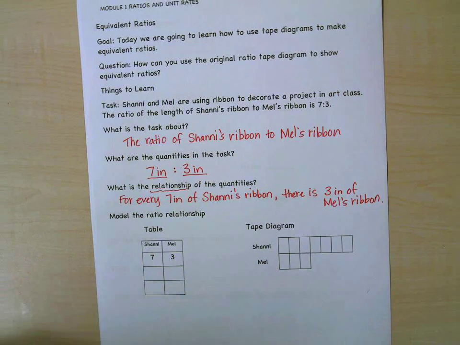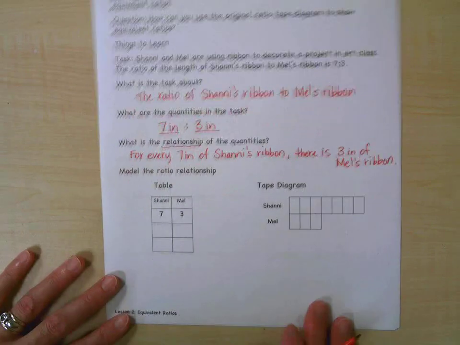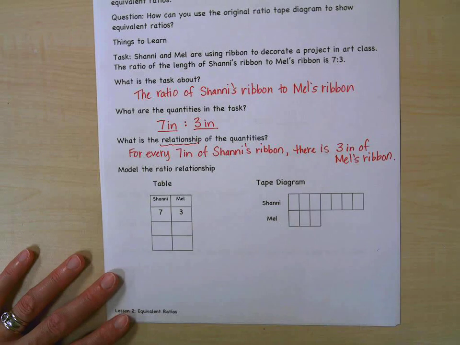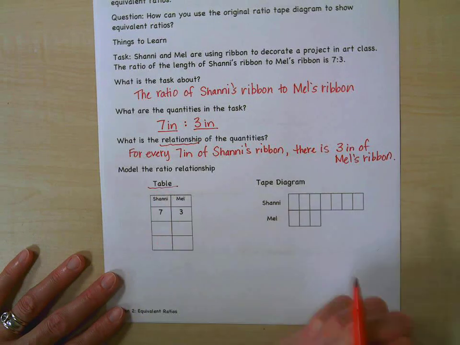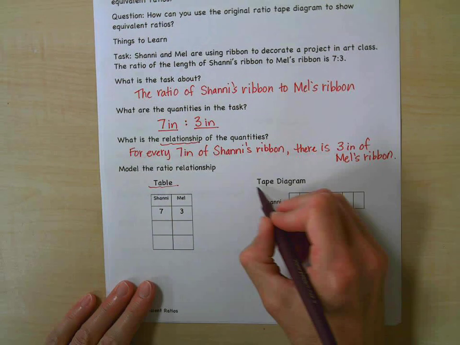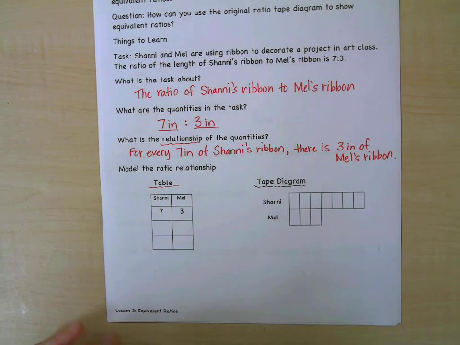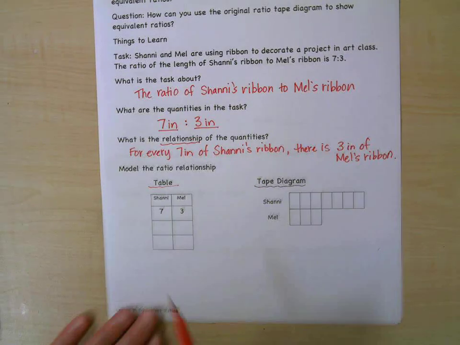So then we're going into, how do we model a ratio relationship? And there are 2 different ways. And the 2 different ways that I'm going to teach you today is, one way is by using a table, and the other way is by using a tape diagram. Okay? And so our goal said that we were going to focus on using tape diagrams. And so we're going to take what we did yesterday in the lesson with the tables, and we're going to convert it to tape diagrams.